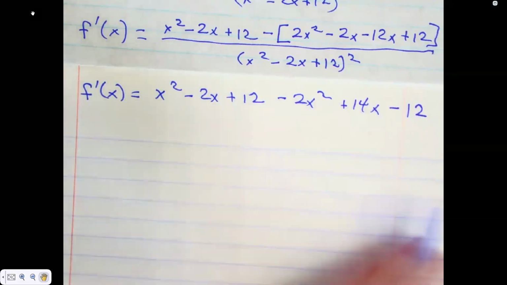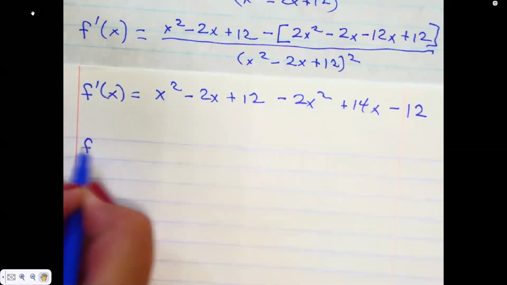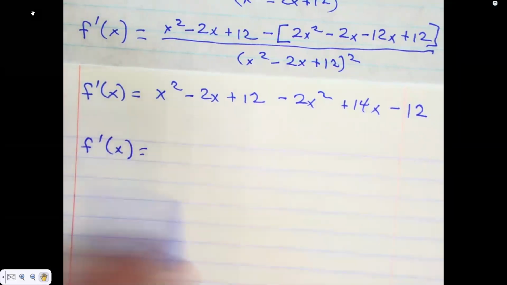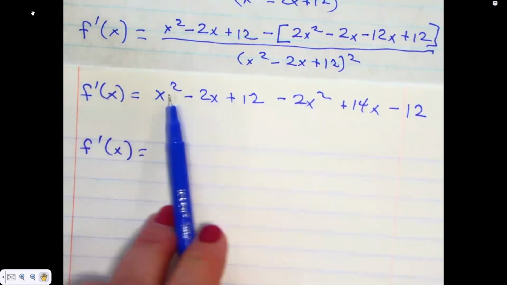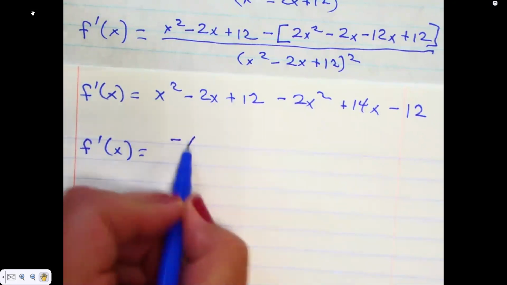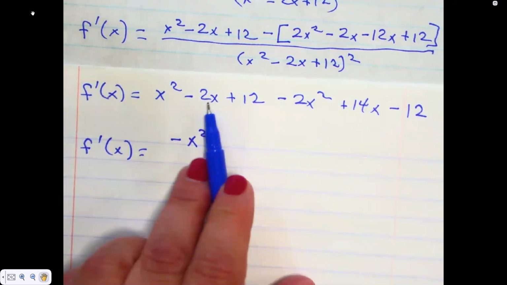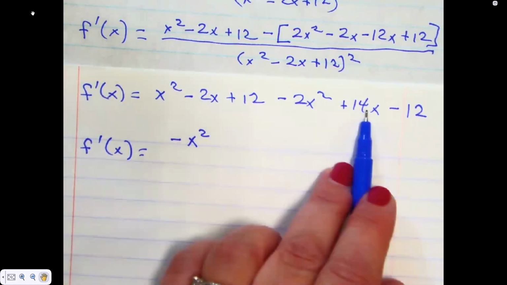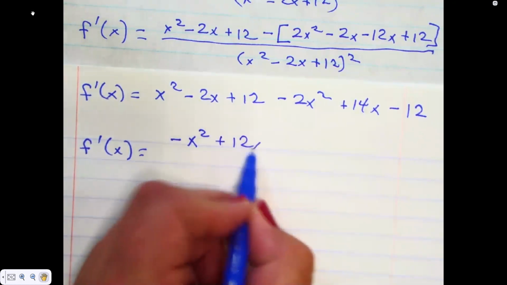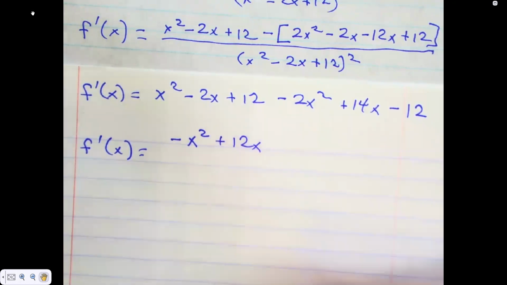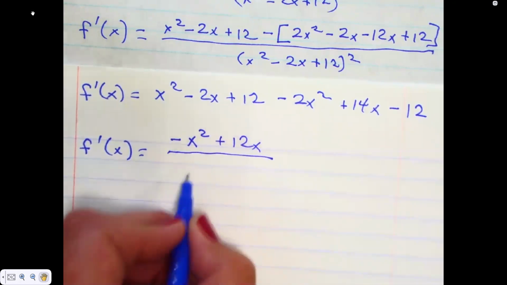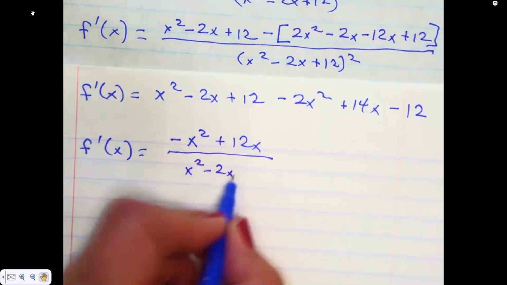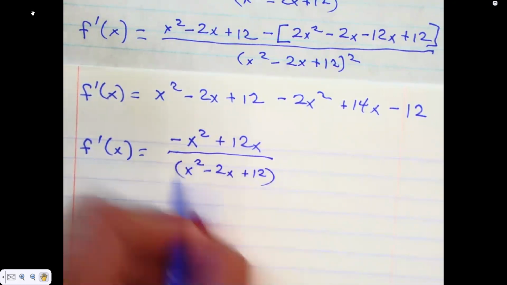Let's collect like terms. This gives us negative x squared, this gives us 12x, and then these actually cancel, don't they? And then the denominator is x squared minus 2x plus 12, squared.